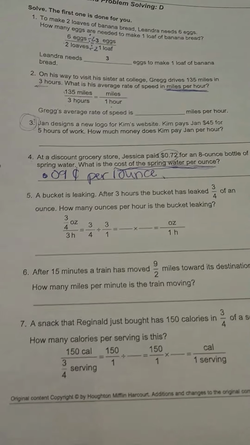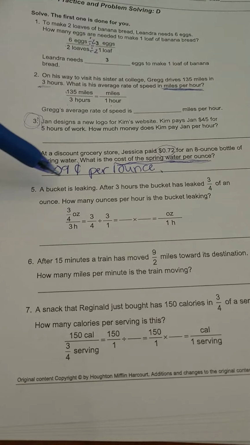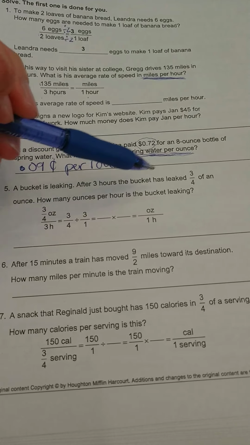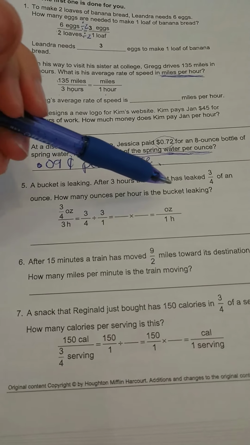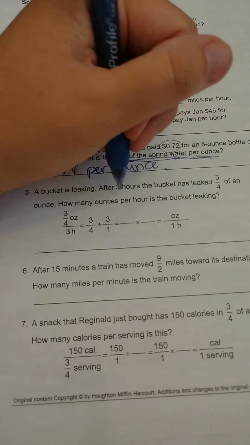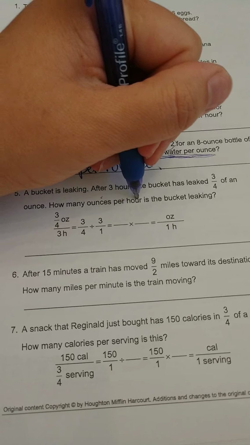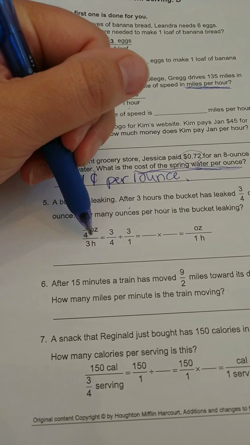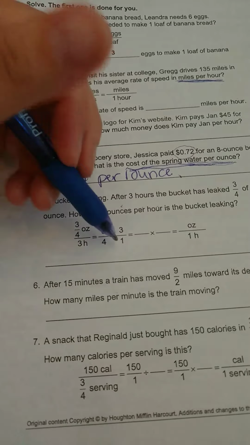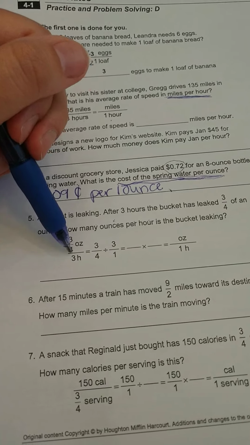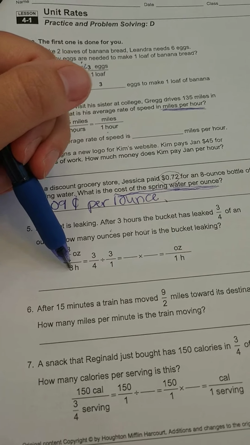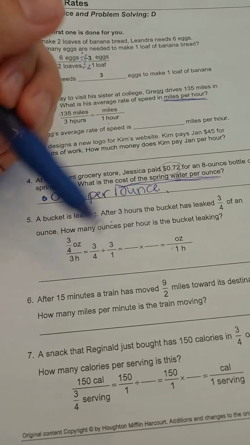Okay. And here they set up a bucket is leaking after 3 hours. The bucket has leaked 3/4 of an ounce. How many ounces per hour is the bucket leaking? Again, here are key terms, ounces per hour. So they set up ounces per hour. Fill it in. How many ounces? There's 3/4 ounces. And how many hours? 3 hours.